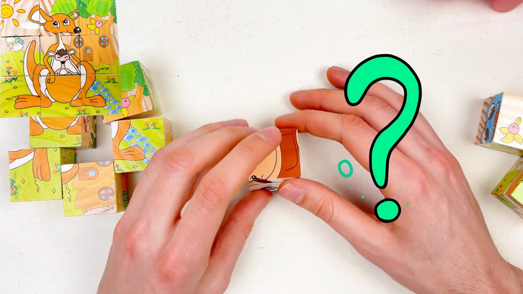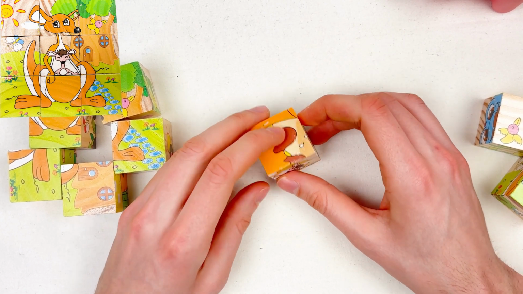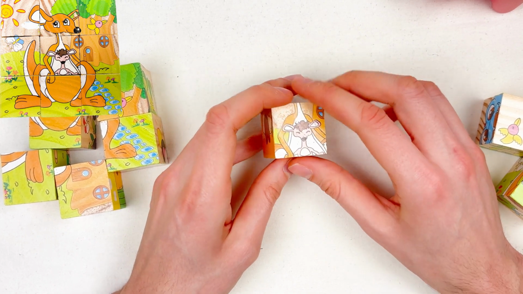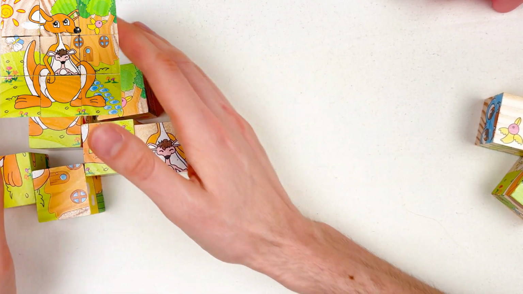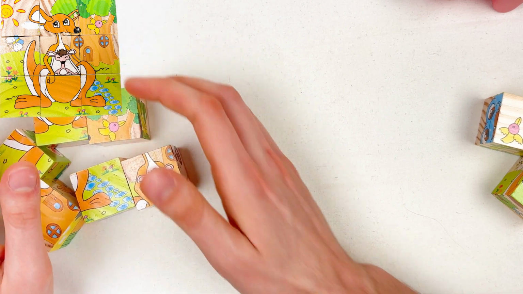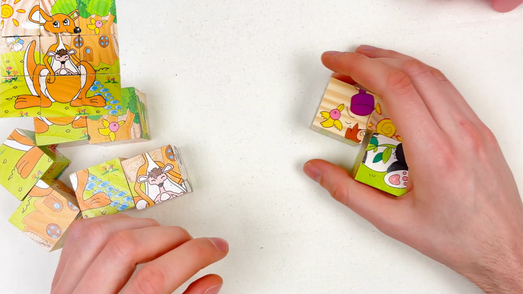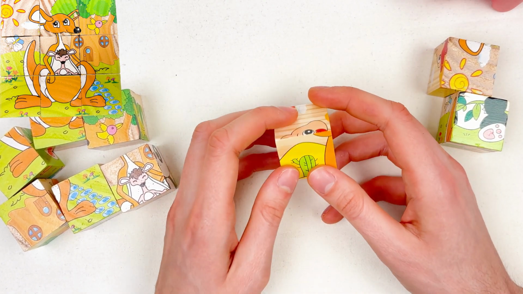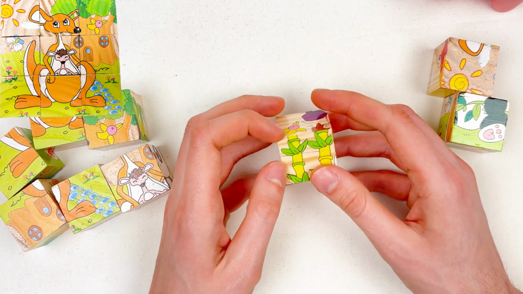And what we have here? Let's try to find the kangaroo. Okay, this is the baby kangaroo, right? So it goes to our puzzle pile. And we only are left with 3 that we need to examine. So we need to rotate them and see if there is the kangaroo.